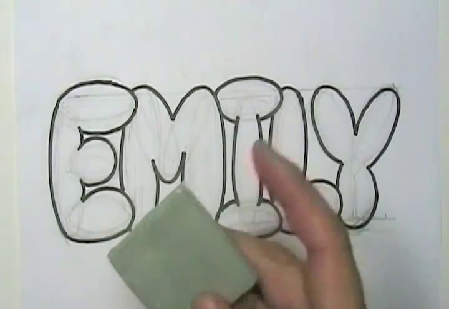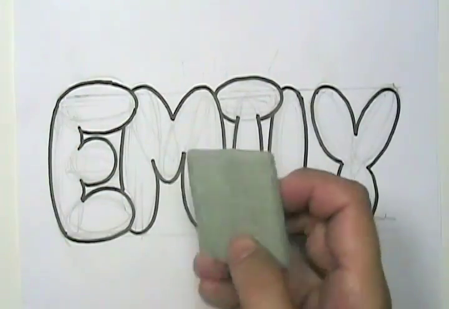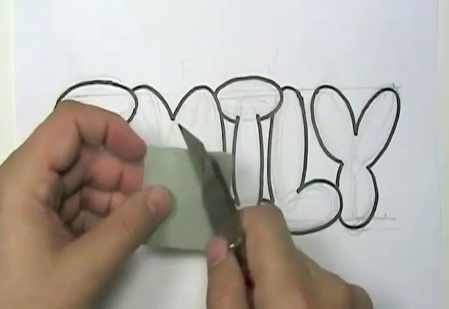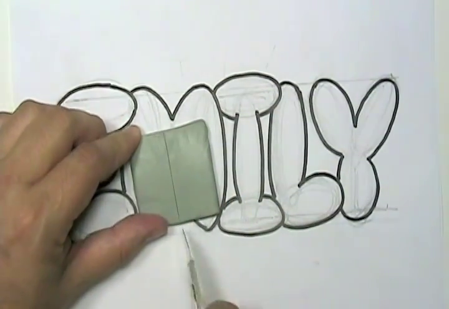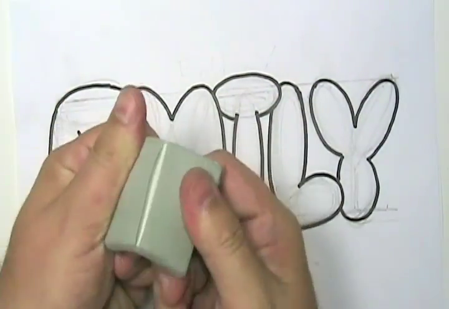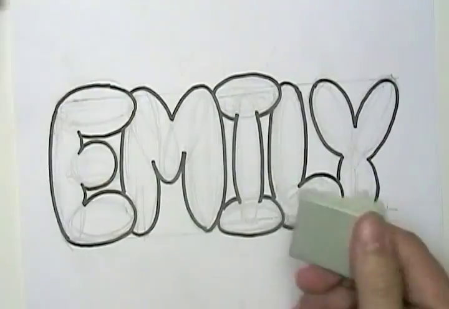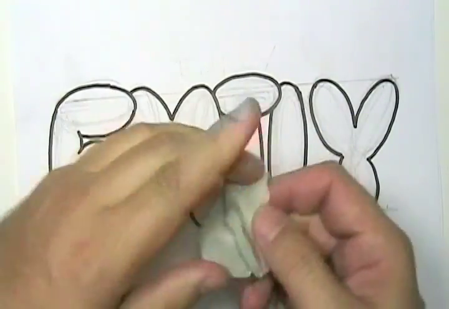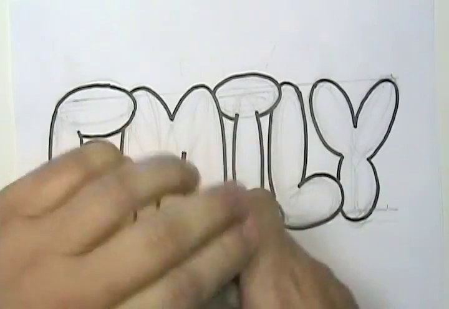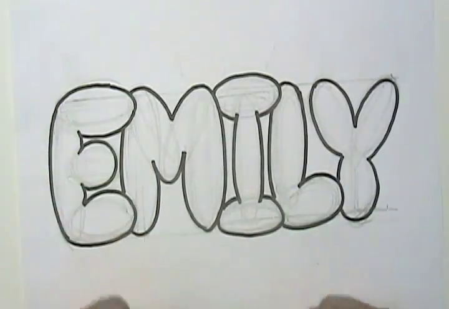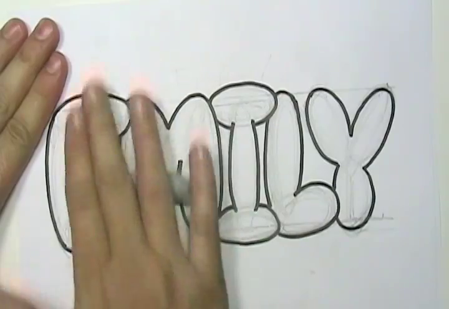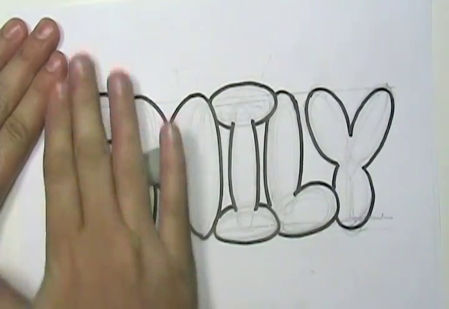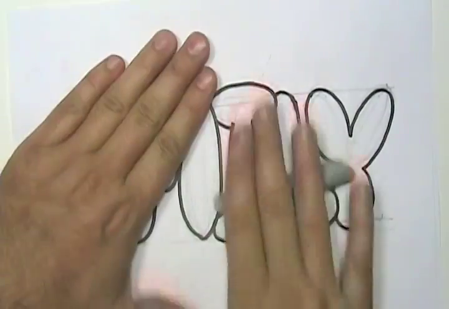That's a block. And then I'm going to cut a crease in that. Now I've got a new piece to work with. With as many drawing videos as we're doing here, we're probably going to have to get some more kneaded erasers.